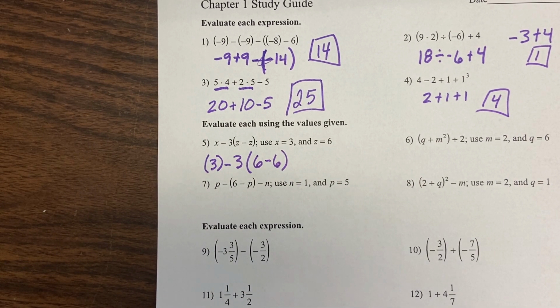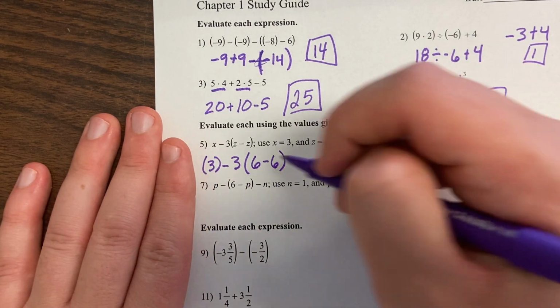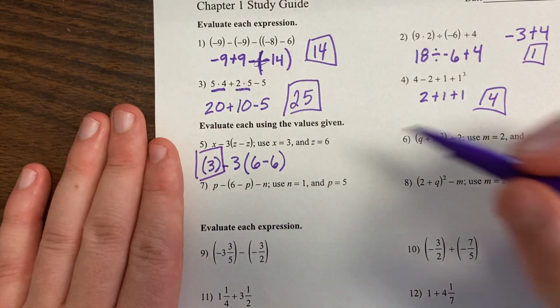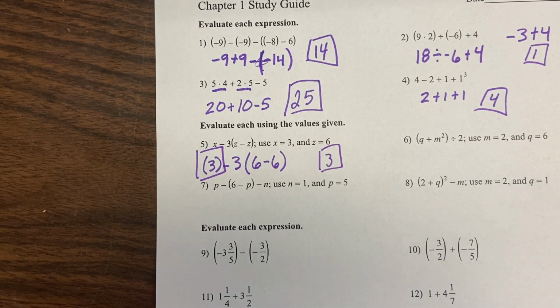So if I look at this, similar to what we just did with 1, 2, 3, and 4, now we've got to simplify this down to a single number. 6 minus 6 is 0. Well, anything times 0 is a 0, so you're just left with this 3 there. Okay, so we can quickly simplify that guy.